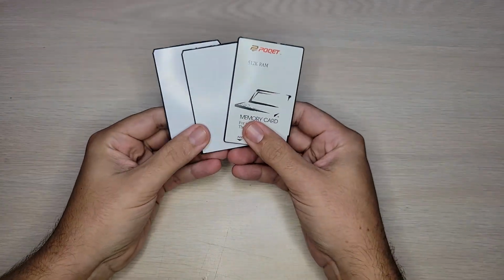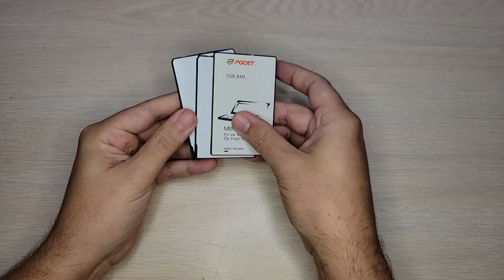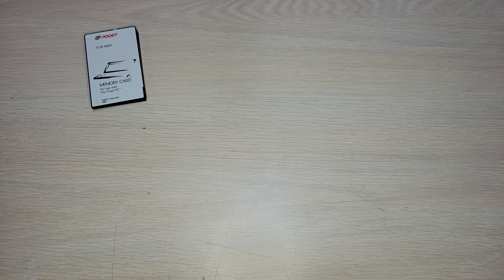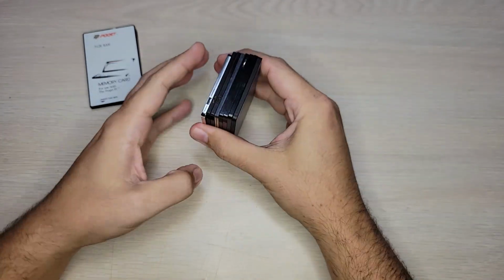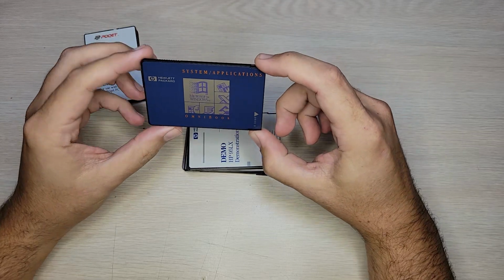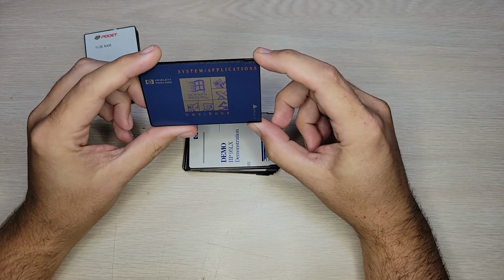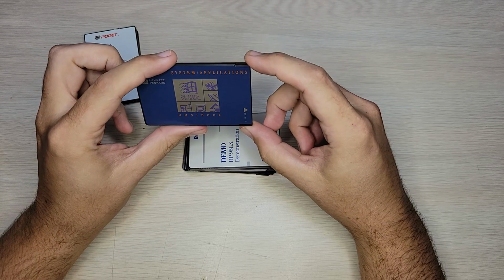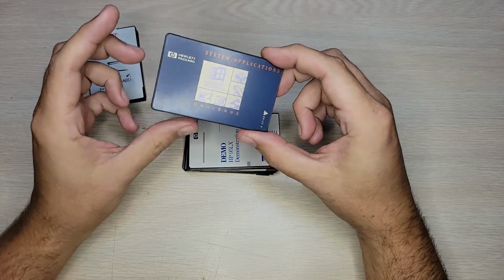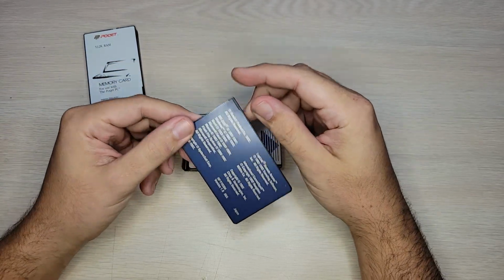And of course, we've taken a look at the SRAM cards, so let's take a look at some of the other cards. So I'm going to put these to the side. Let's take a look at some more flash cards. Now, this is an especially interesting card. This is for the HP OmniBook line of computers.